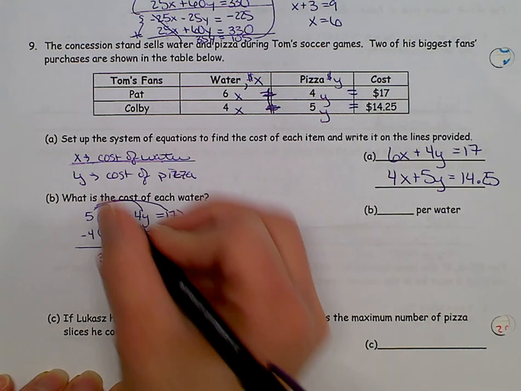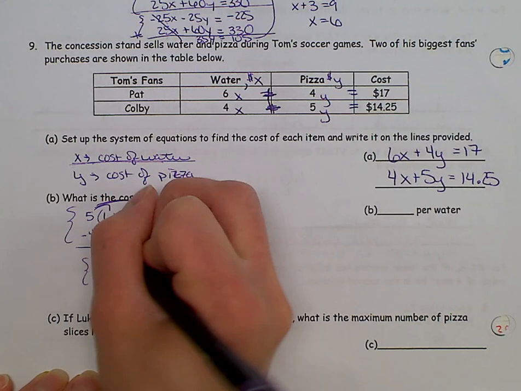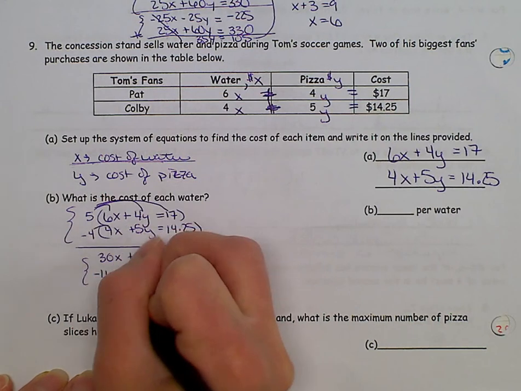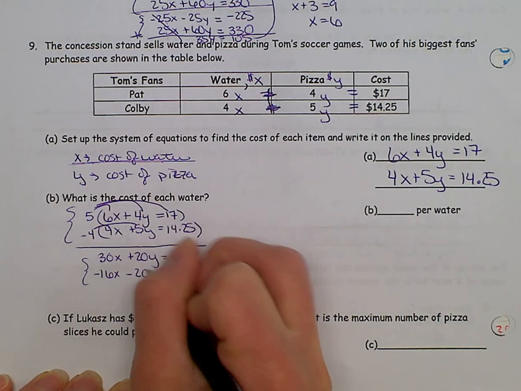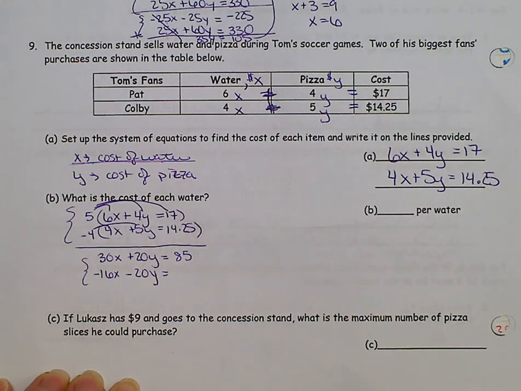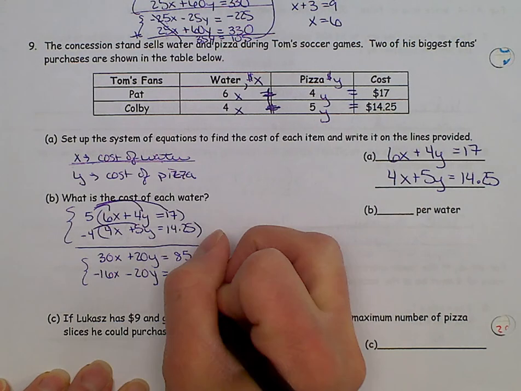Now in the second equation, we're going to get negative 16x minus 20y equals negative 57.